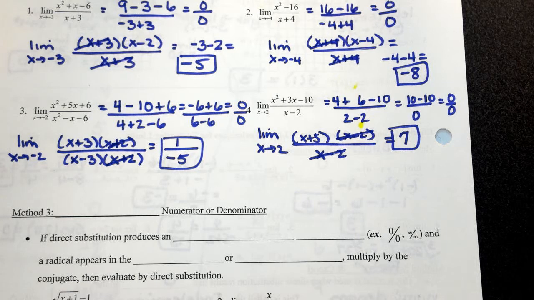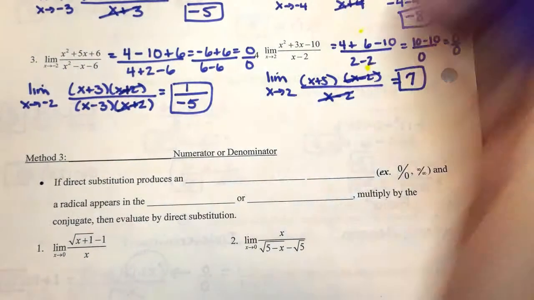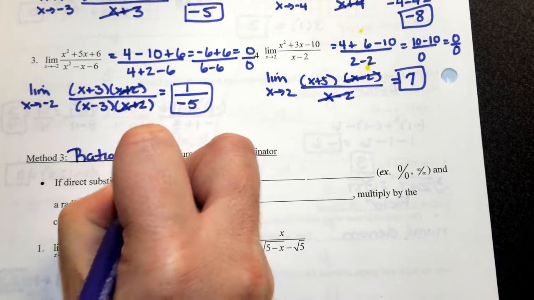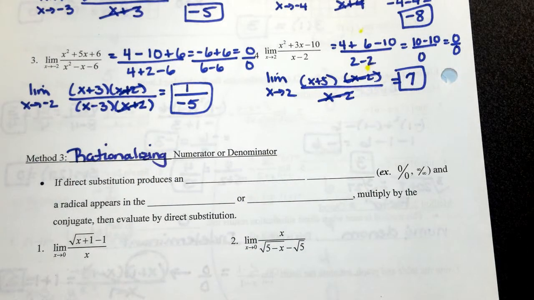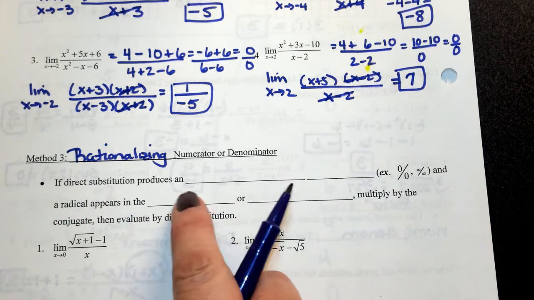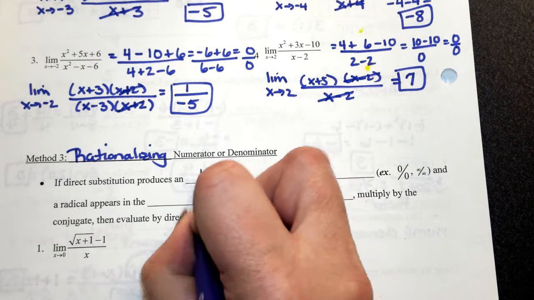No, obviously not everything's going to be able to be factored. So there's another algebraic technique you can do, and that is rationalizing. You've been rationalizing denominators since Algebra 1. You can also rationalize numerators in the same technique as the way you rationalize denominators. It's pretty obvious when you're going to use this technique because you're going to see a radical in the numerator or the denominator. Again, you still always check direct substitution, if direct substitution produces your indeterminate form.